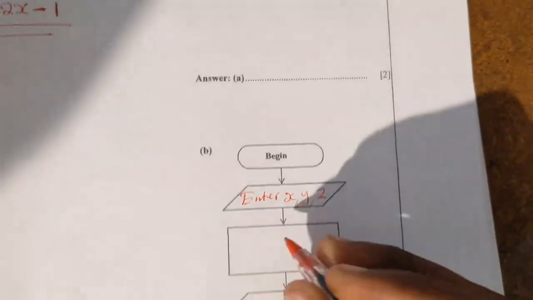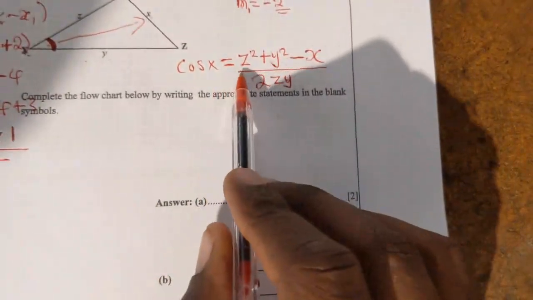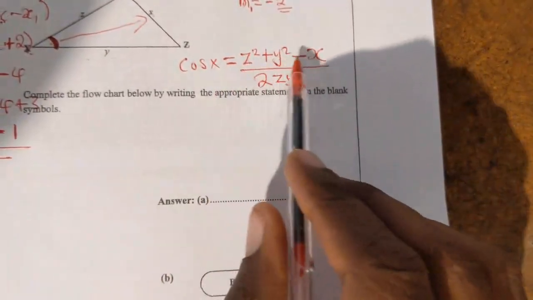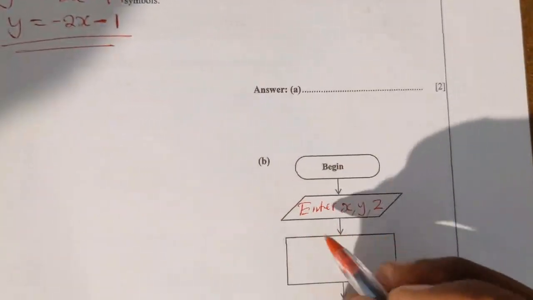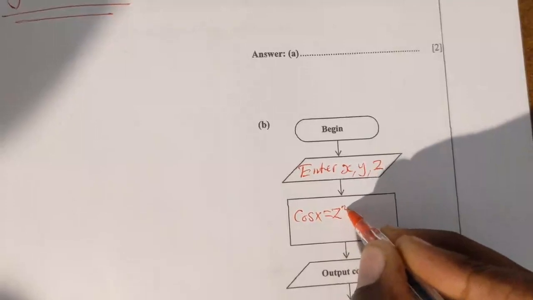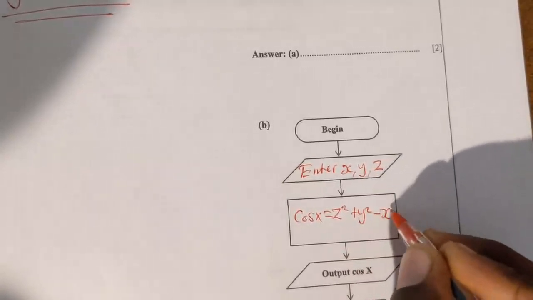Then here is where you put the formula. I said that cos x is equal to z squared plus y squared minus x squared.